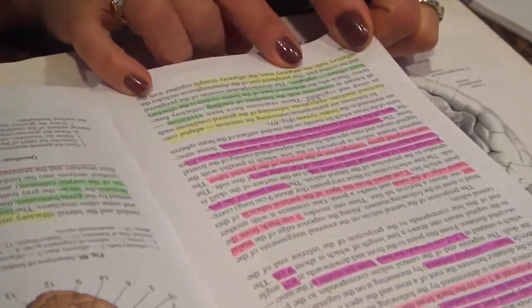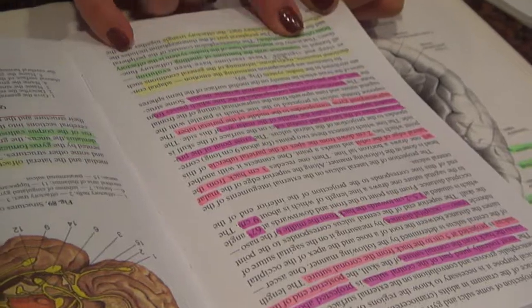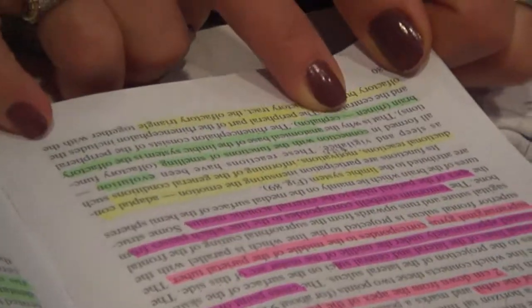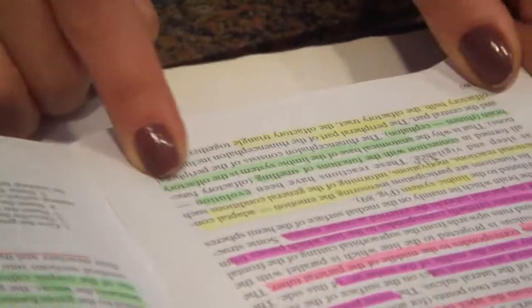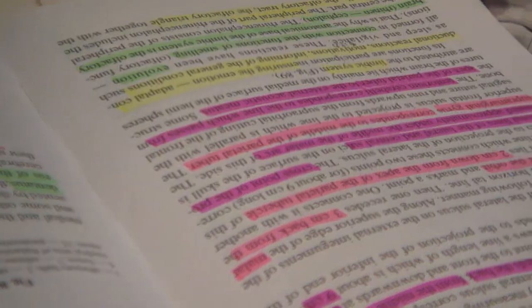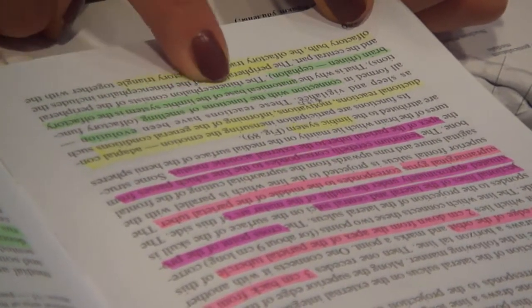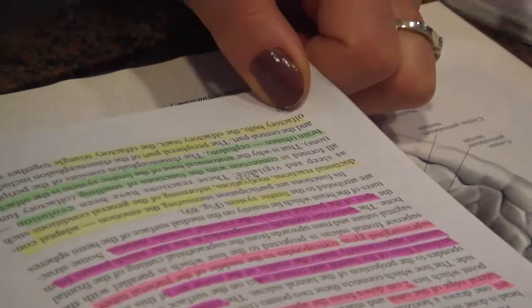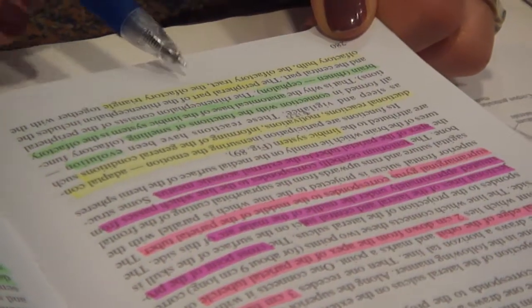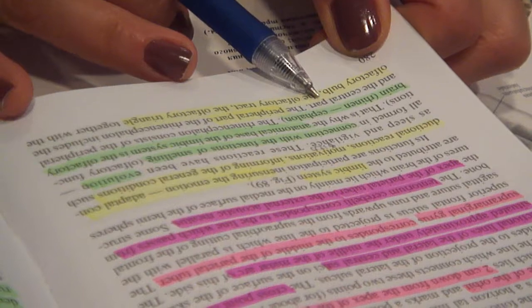Rhinencephalon, the olfactory brain. Because of evolution and its connection with smelling, the anatomical base of the limbic system is the olfactory brain. The rhinencephalon consists of a peripheral and a central part.